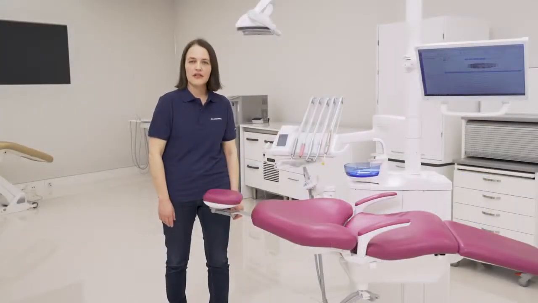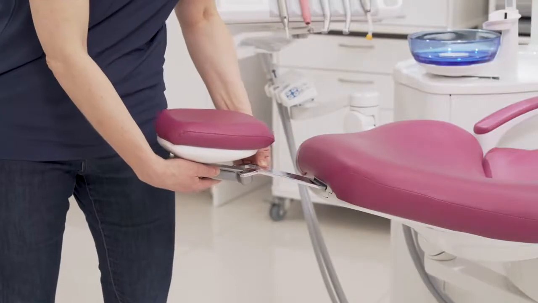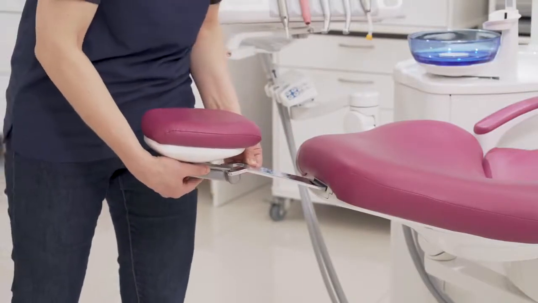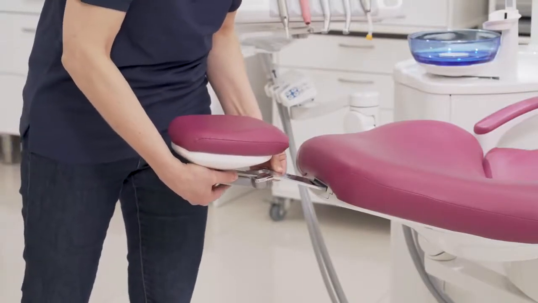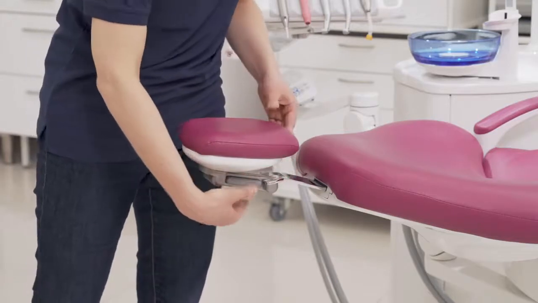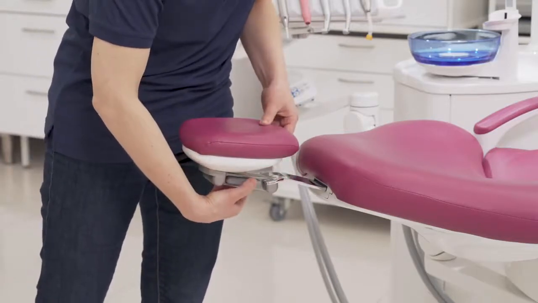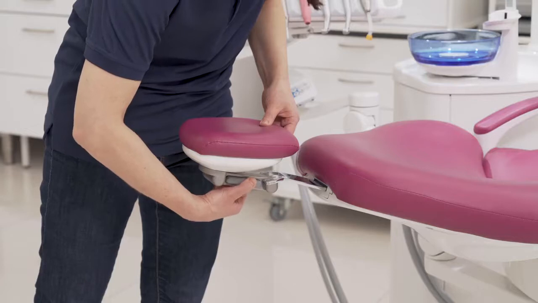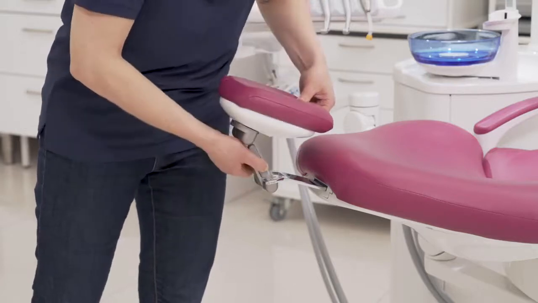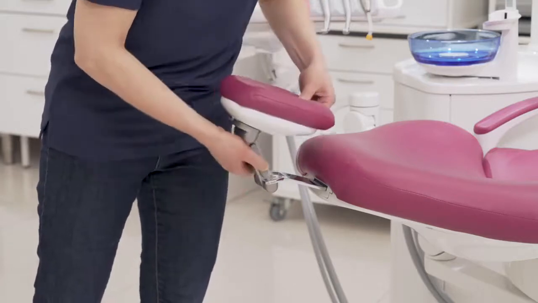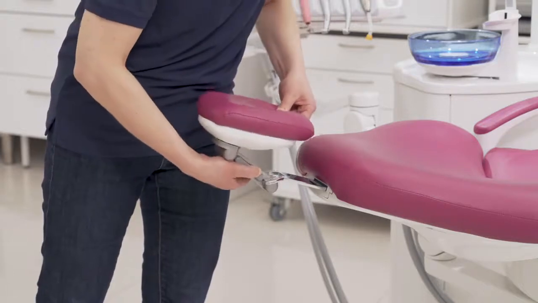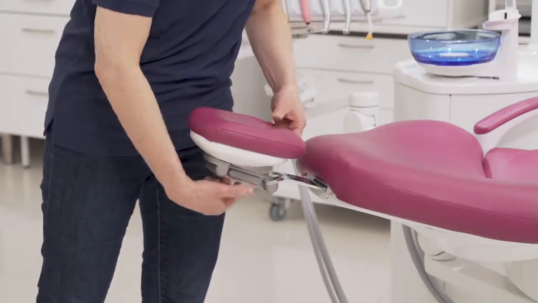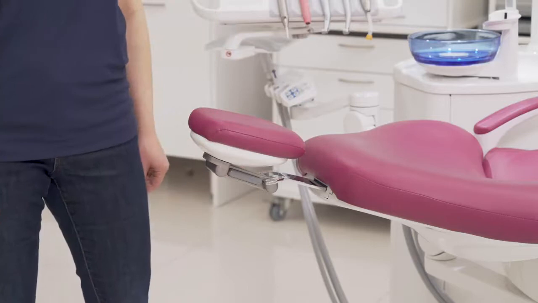You can adjust the headrest length and the angle. The headrest length you adjust simply by sliding the headrest in or out. The headrest angle you can adjust by pressing the button over here and then by adjusting the angle to the desired position, like this.